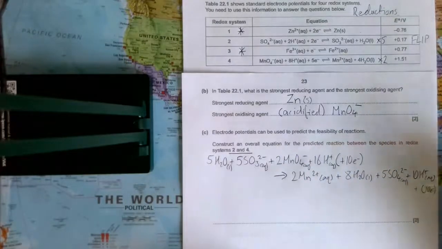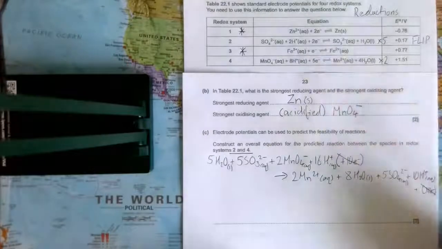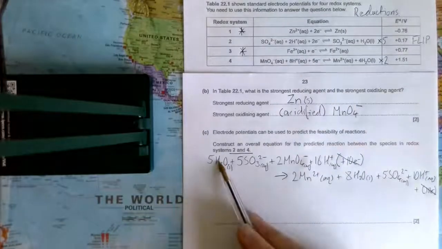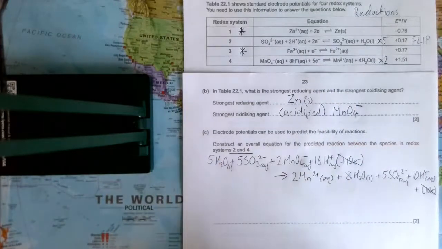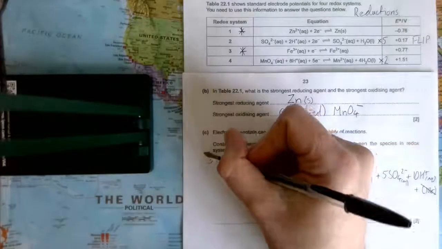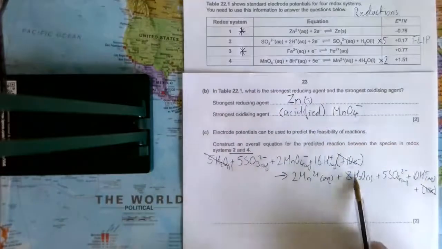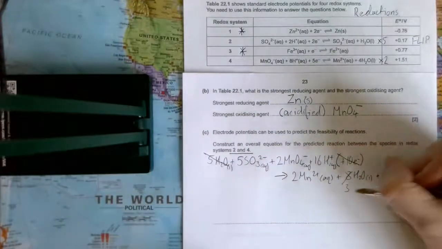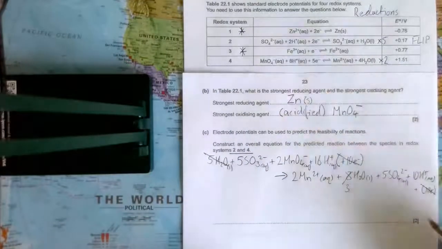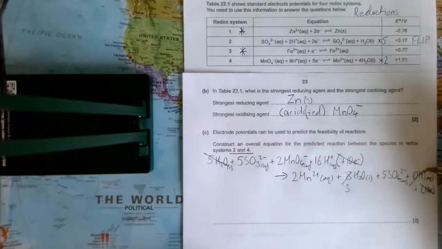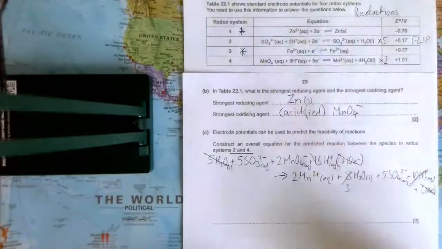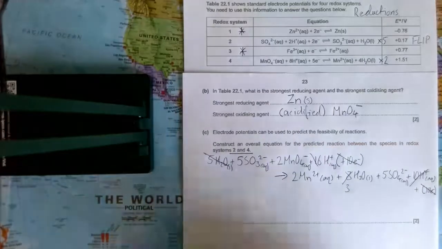What you do to get the final one is cancel some things out. You see there's 5 waters on the left and 8 on the right, so these 5 waters are going to be cancelled out, and we'll be left with only 3 there. There are 16 H+ on the left and 10 on the right, so they will cancel down, so we get 6. Now don't leave it in this messy format.